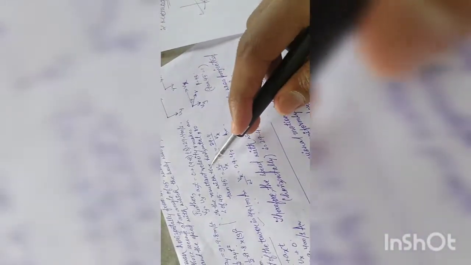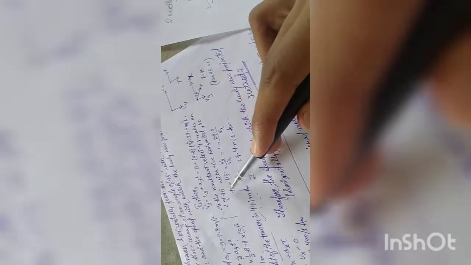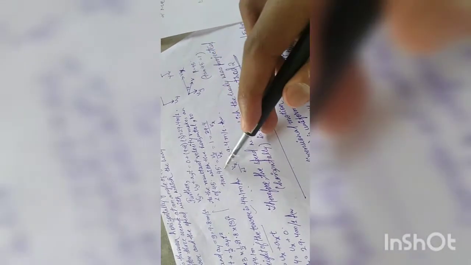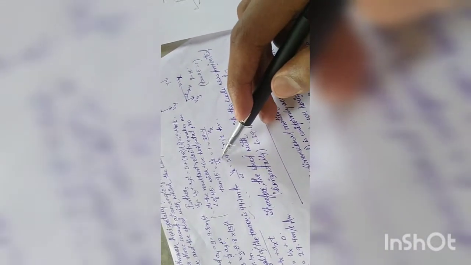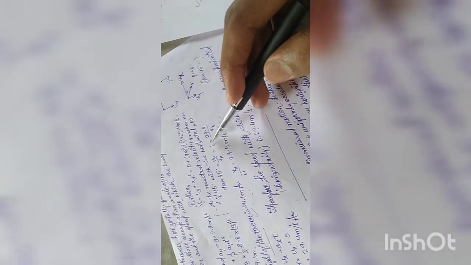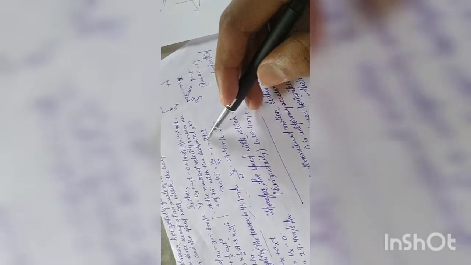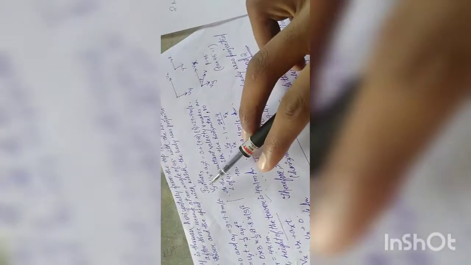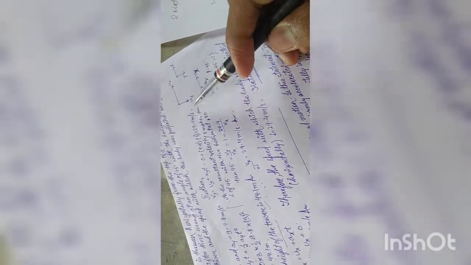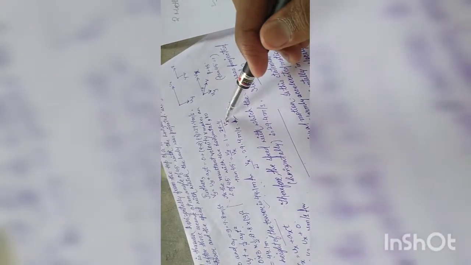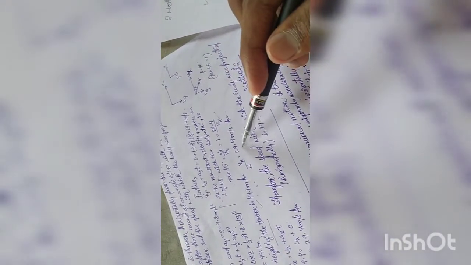Now, the resultant velocity v makes an angle of 45 with the horizontal. So tan 45 is vy by vx, and 1 is equal to 1. So we took out the velocity in the y direction. In the y-axis we got 29.4. So from this we got the vx. The vx is 29.4 meter per second too.